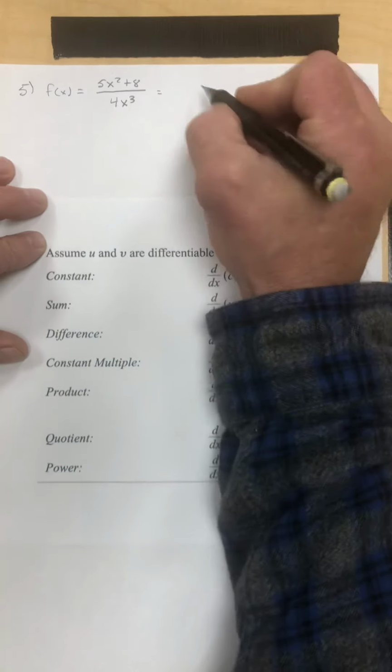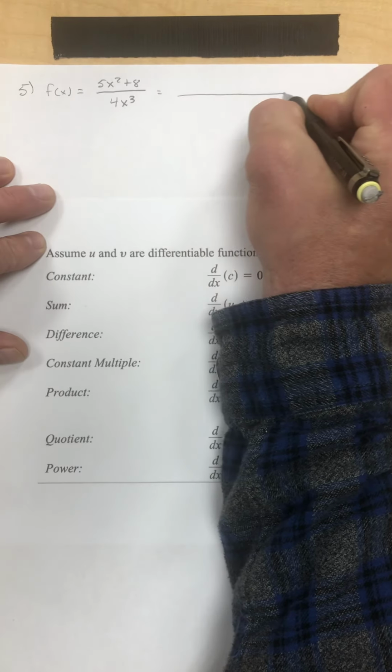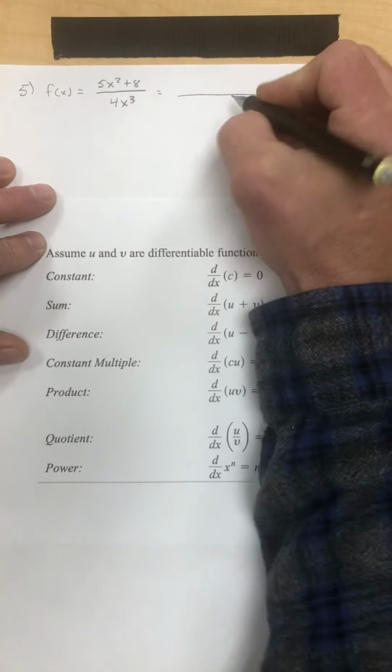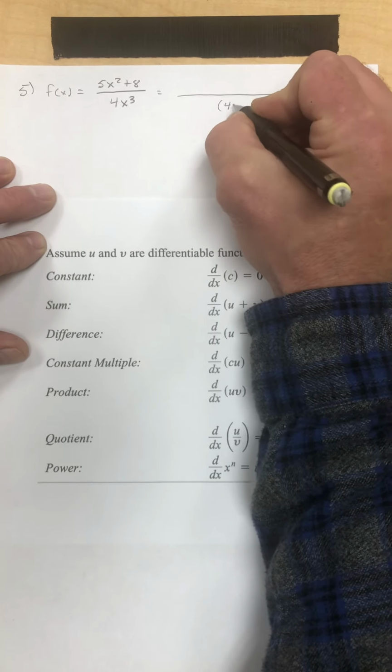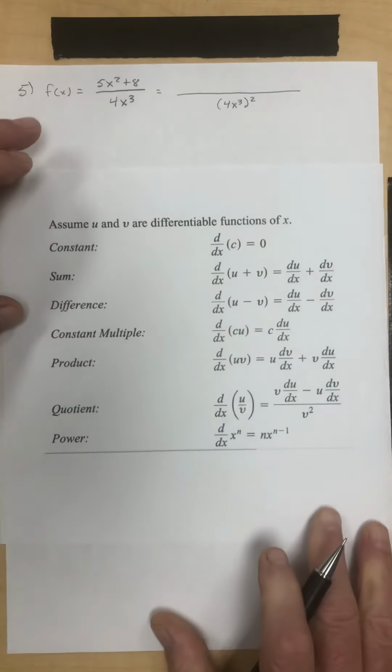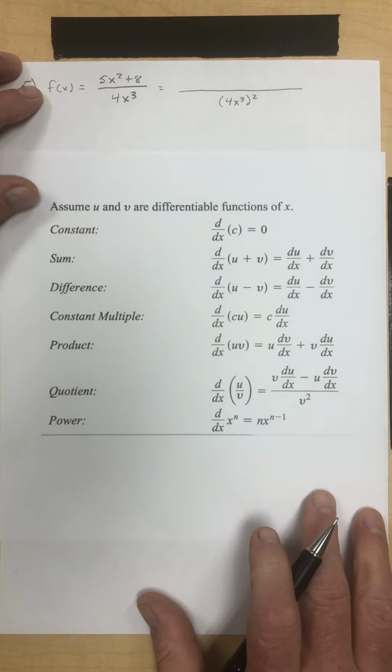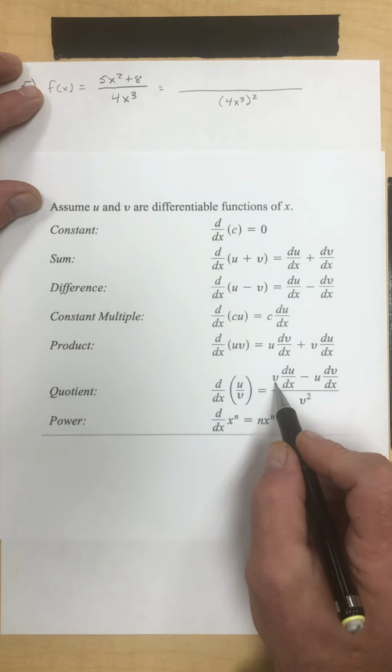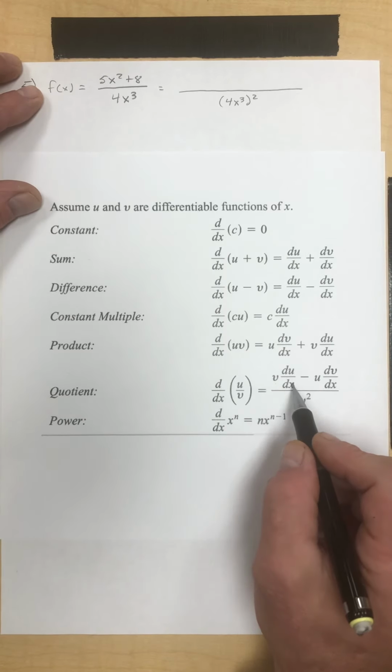So underneath, we're going to get the denominator squared. So the whole thing, 4x cubed, we have to square that. And then we're going to take the denominator, v, times the derivative of the numerator.